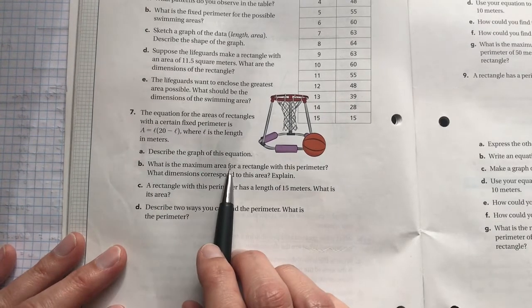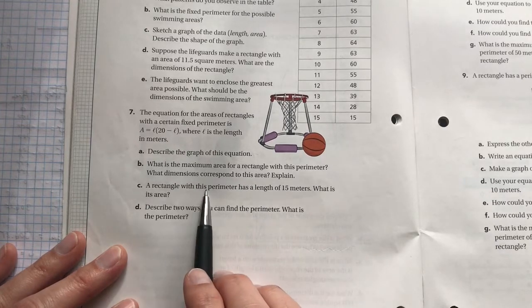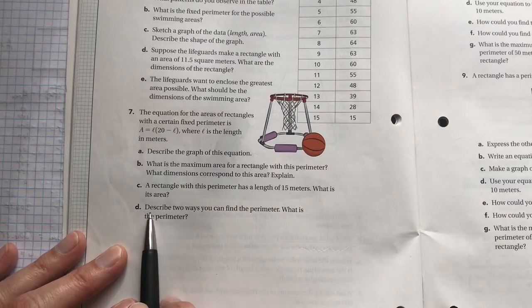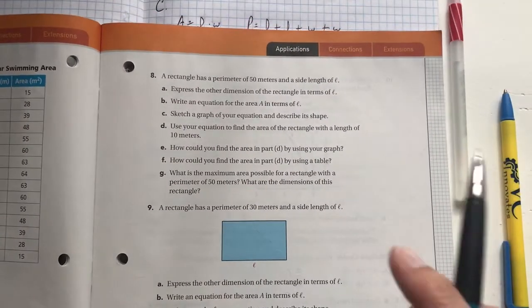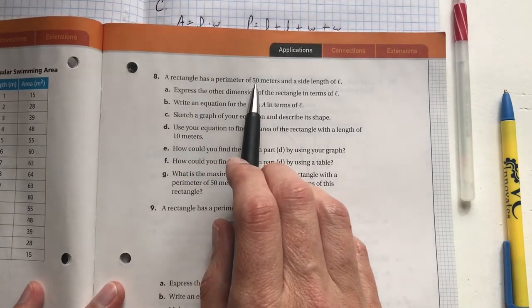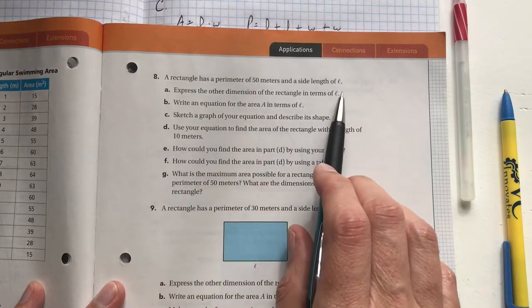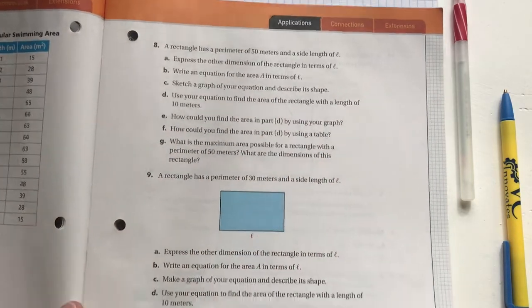What's the maximum area for this rectangle? What are the dimensions there? And explain. The rectangle with this perimeter has a length of 15 meters. What's the area? Describe 2 ways you can find the perimeter. What's the perimeter? Okay. Same thing with number 8. A rectangle has a perimeter of 50 meters with a side length of L. Express the other dimension in terms of L. Write an equation, sketch a graph. Same work that we just did.